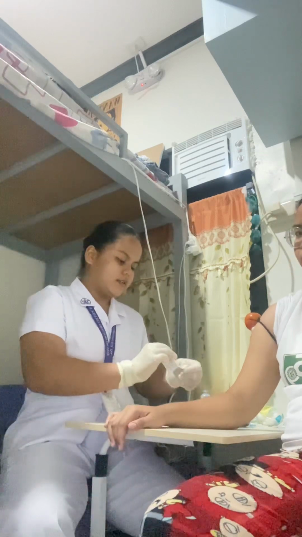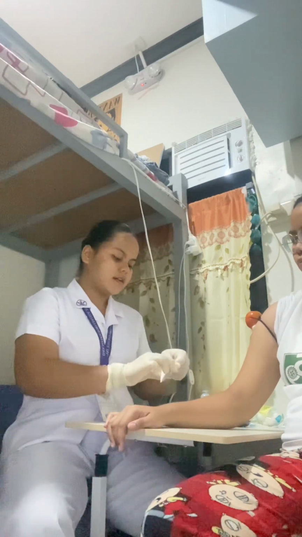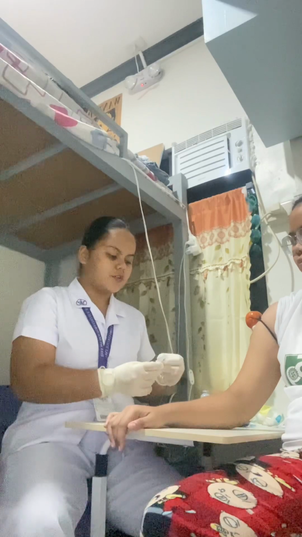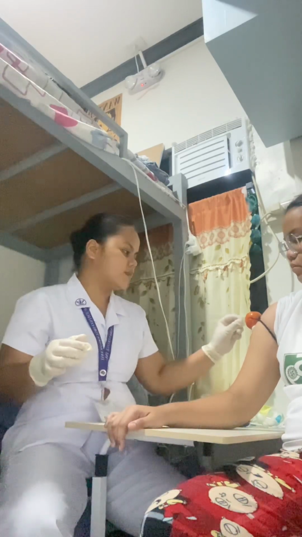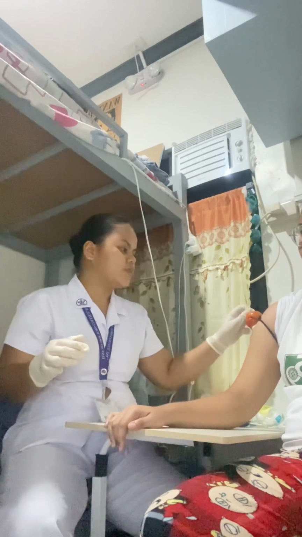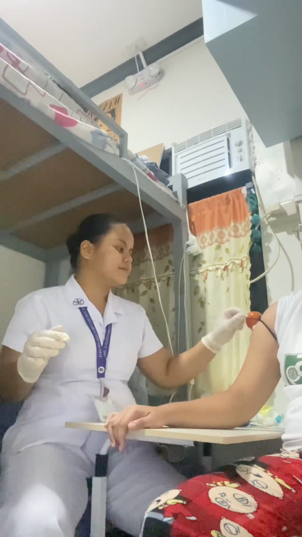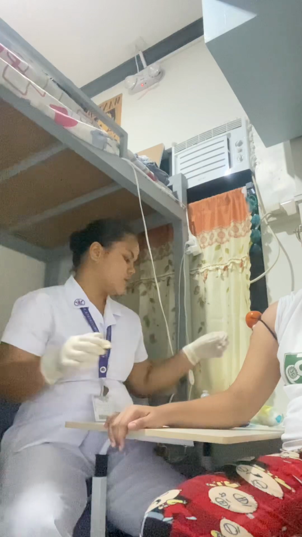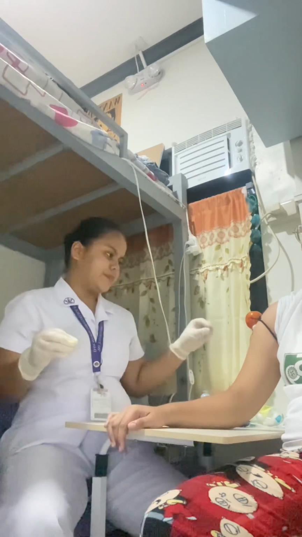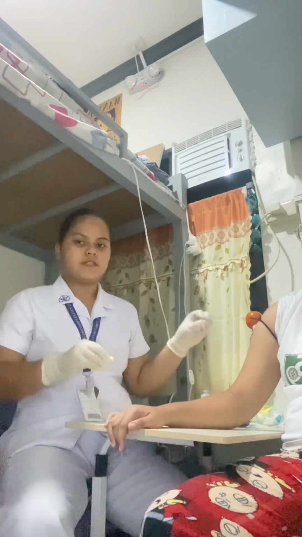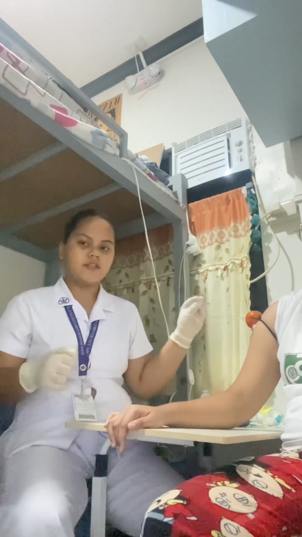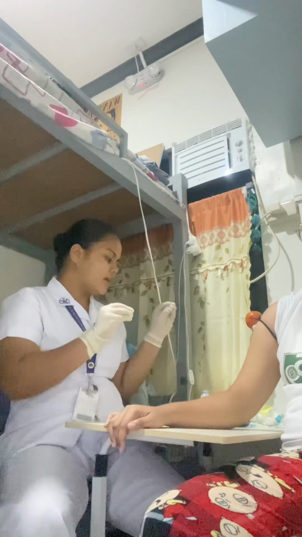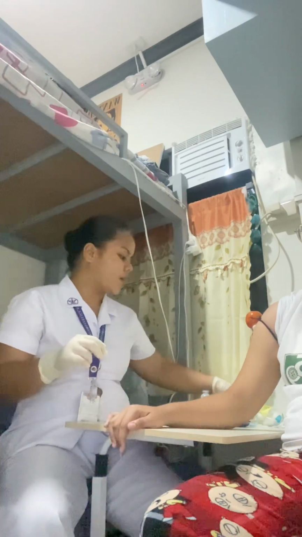In cleaning the site, we should do it in a circular motion, starting from a smaller circle into a bigger circle. The circle should be 2 inches wide. This will help to avoid exchanging of microorganisms. After that, I am going to allow the site to dry, and while allowing that to dry, I'm going to prepare my syringe.